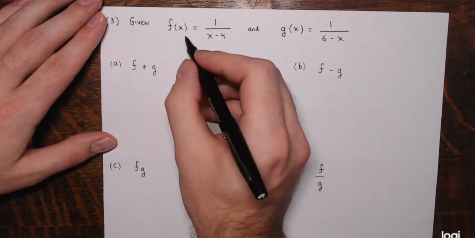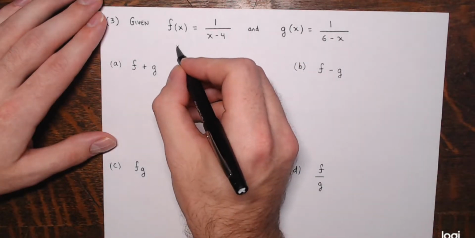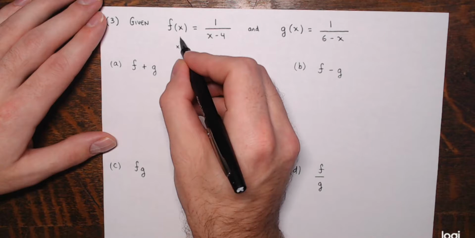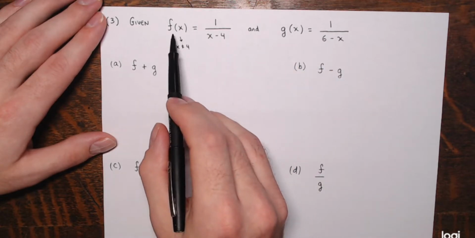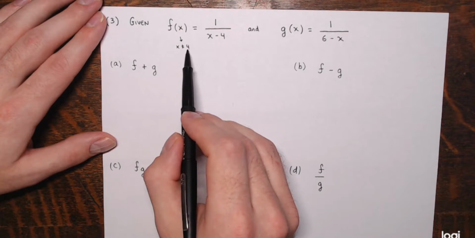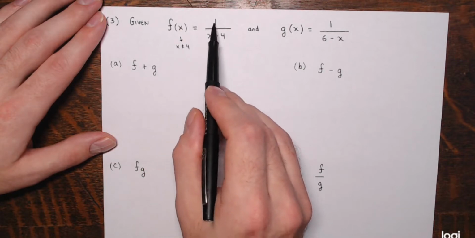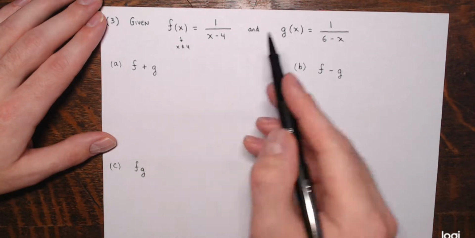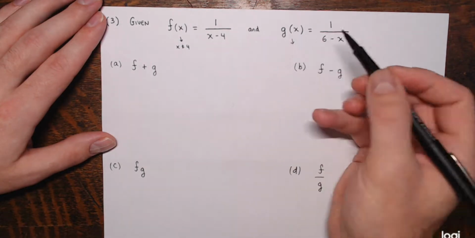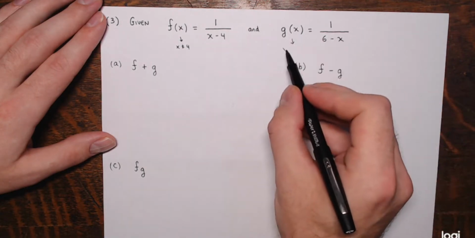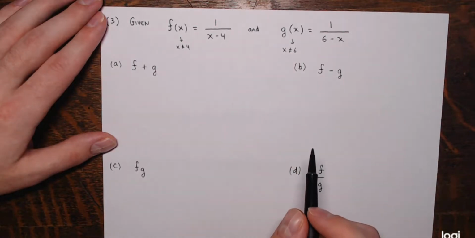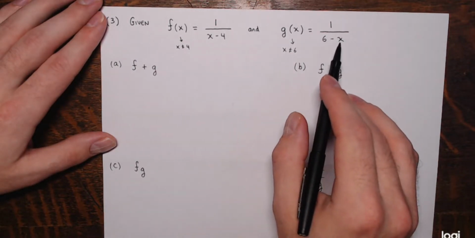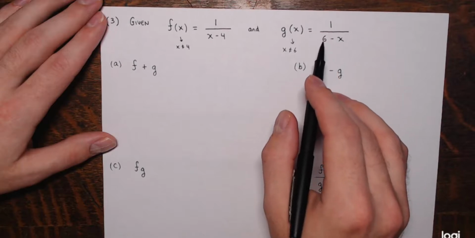So right away I'm seeing that for f anyway, x can't be 4, because you'd have 1 divided by 0. And then for function g, x can't be 6. Just pointing that out to myself right now, because if you were to put in 6 for x, you'd have 1 divided by 0. And that's not good.